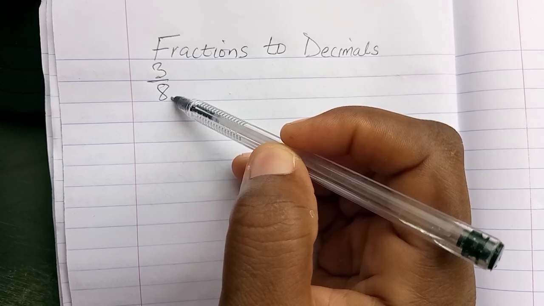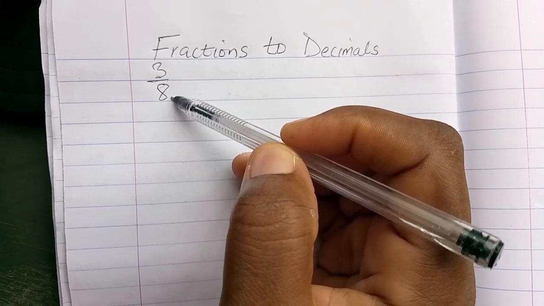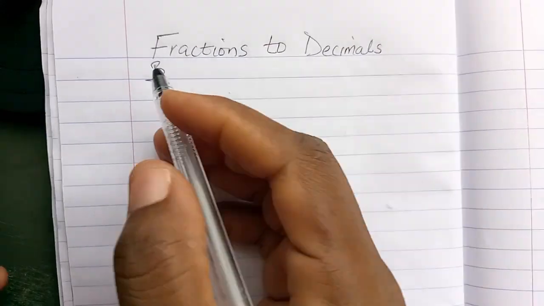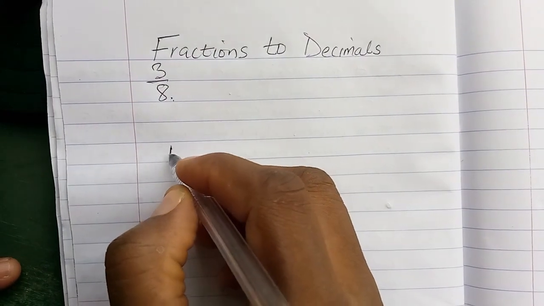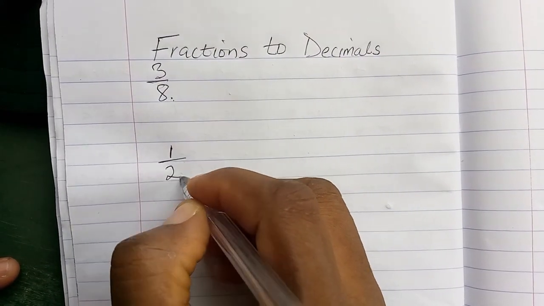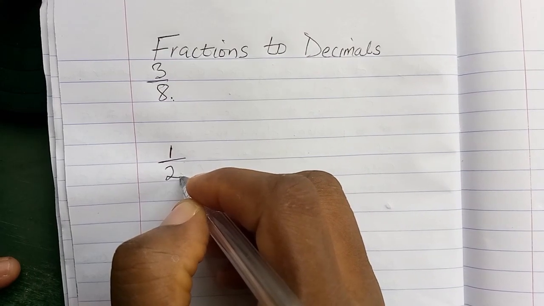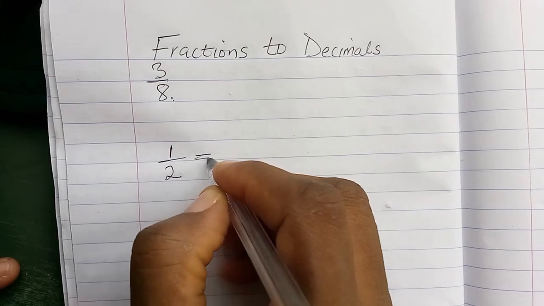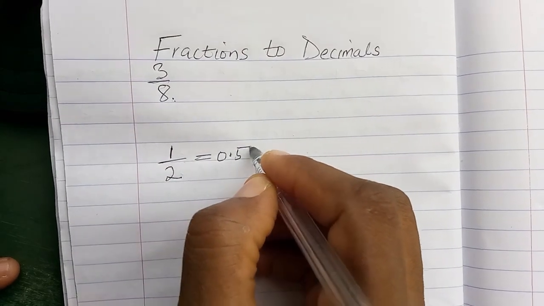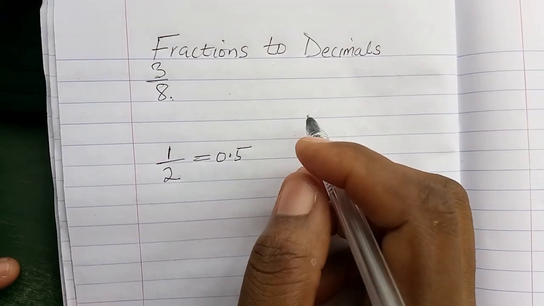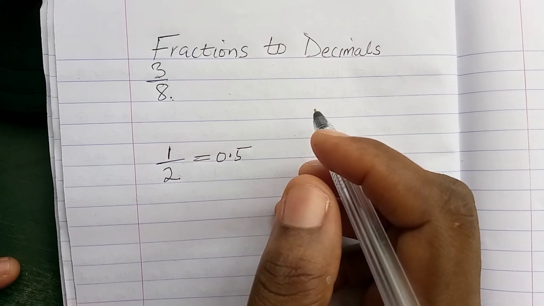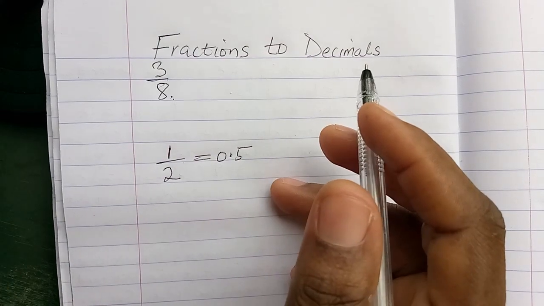Let me explain the method first with an easy fraction, 1 over 2. We already know that as a decimal, this is 0.5, and I'm going to prove it with this new method.